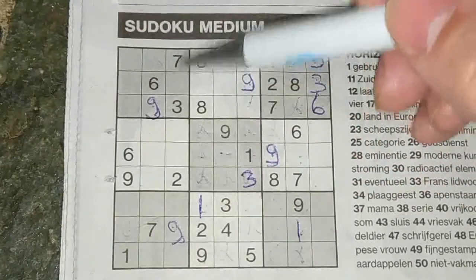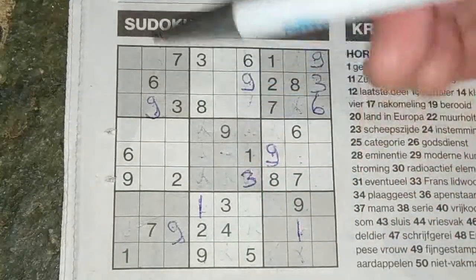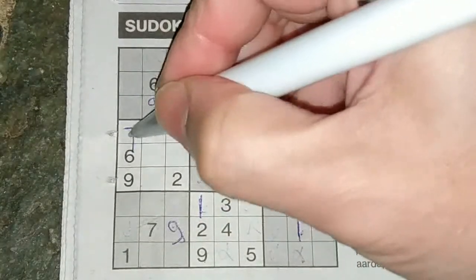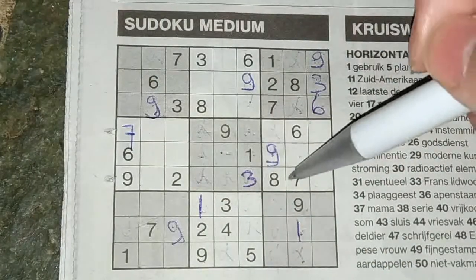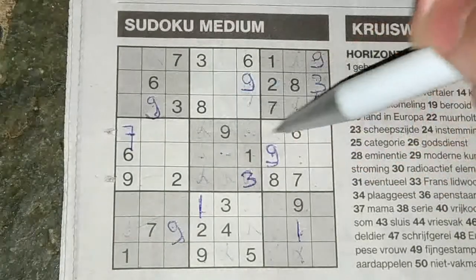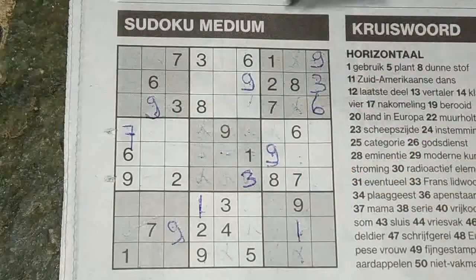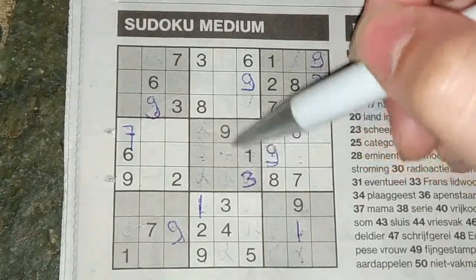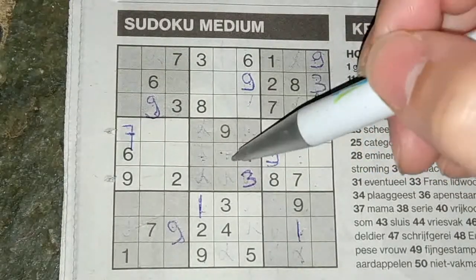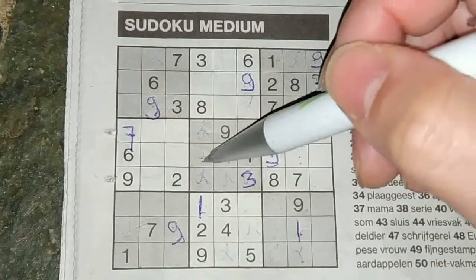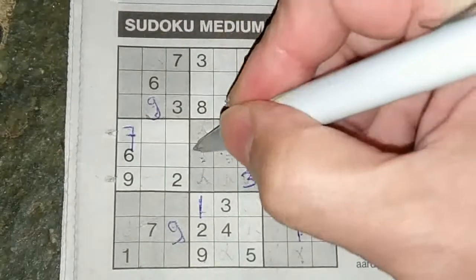Then yes, 7 in this column, 7 in the second column. So in the first column, the only place for the 7 should be here. 7 in this row, 7 in that row. So in the middle row, the only two places for a 7 is here or there. But this box is reserved for the 8 and the 2, same like this box. So one box remains for the 7, should be this one.